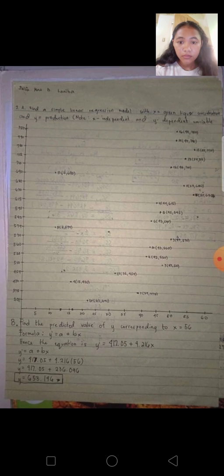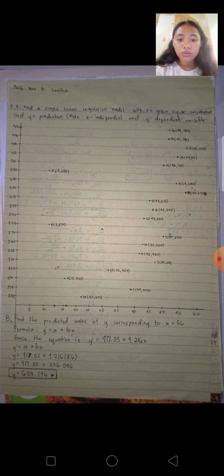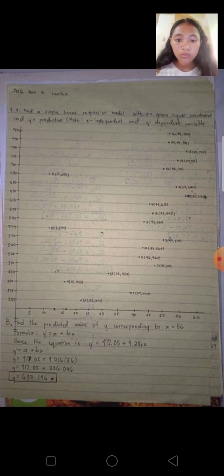In finding the regression model, this is the regression model, which separates the y-axis and the x-axis so we can represent and see whether there is a relationship or connection between them or not.